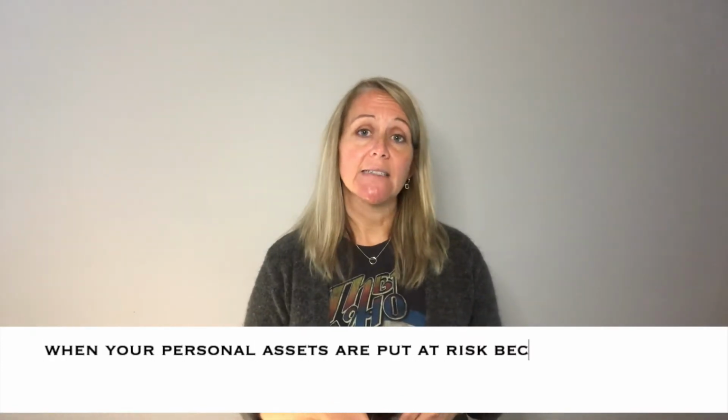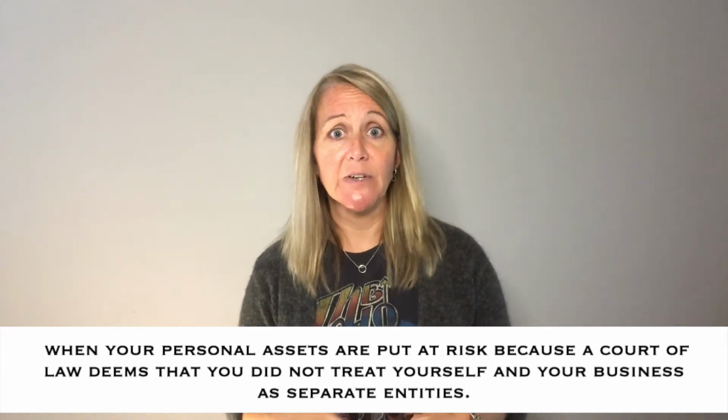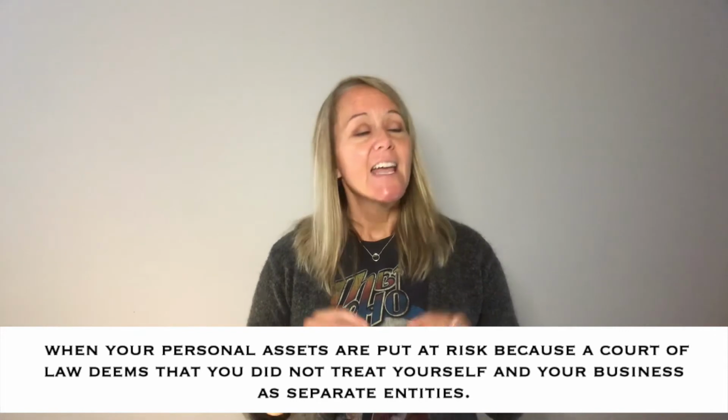While commingling funds, or using business accounts to make personal purchases or using personal funds to make business purchases, is not a technical error, it does make the reconciliation process more difficult and less effective than it should be, not to mention the additional liability it creates for the business owner by reducing transparency and potentially piercing the corporate veil. Piercing the corporate veil is when your personal assets are put at risk because a court of law deems that you did not treat yourself and your business as separate entities. My rule of thumb is if you wouldn't let your employees make the purchase out of your business account for their own personal use, then you shouldn't either.